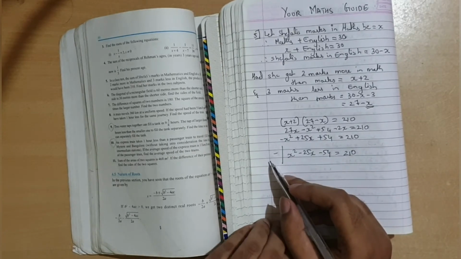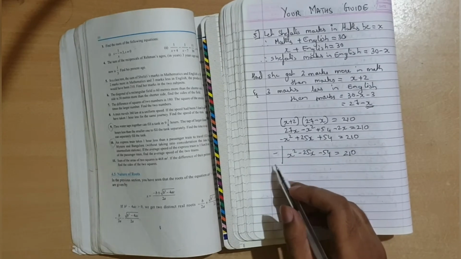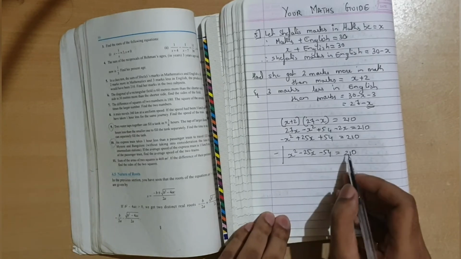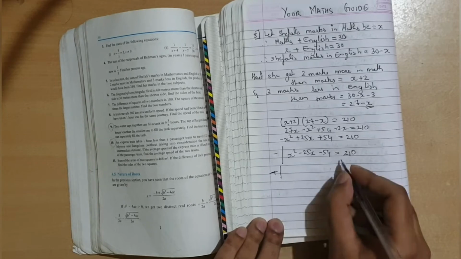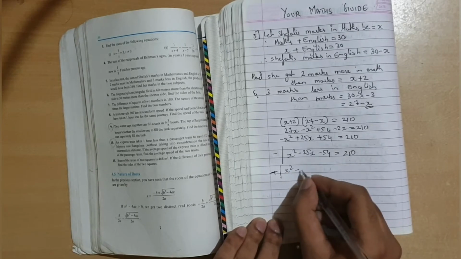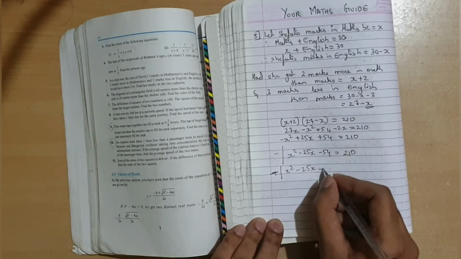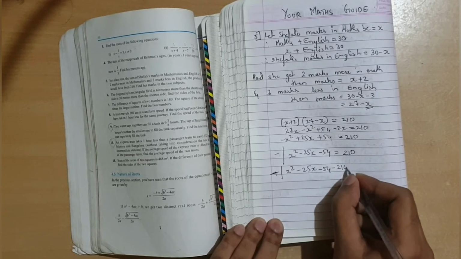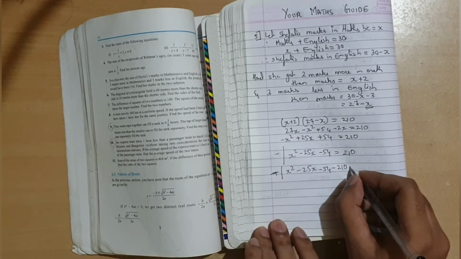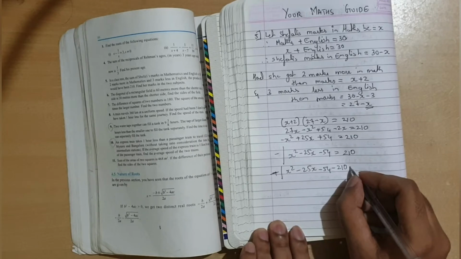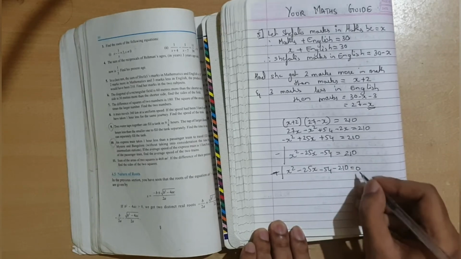Now send this, keep this minus like this, bring this inside. X square minus 25x minus 54 minus 210 is equal to 0.